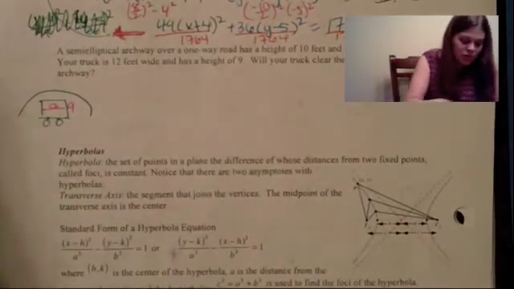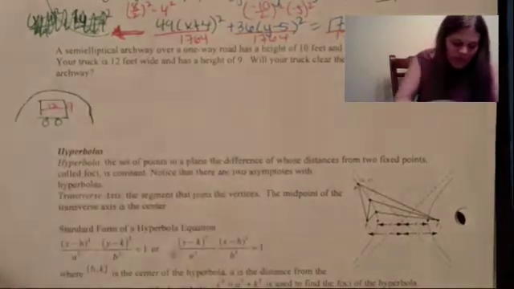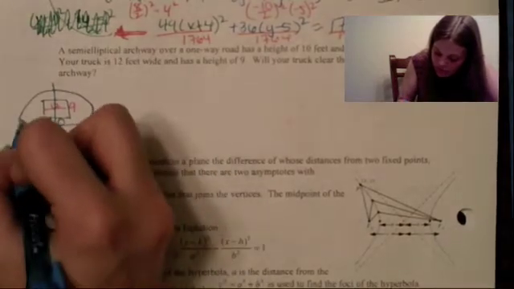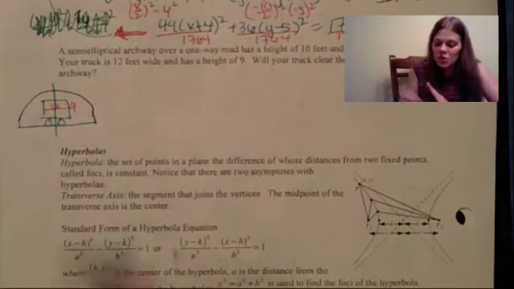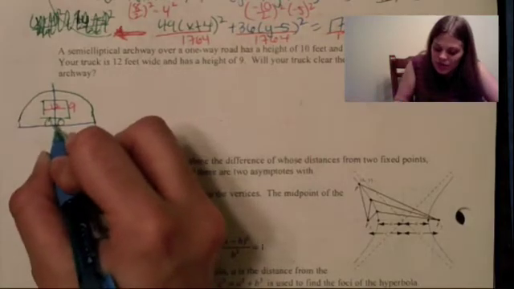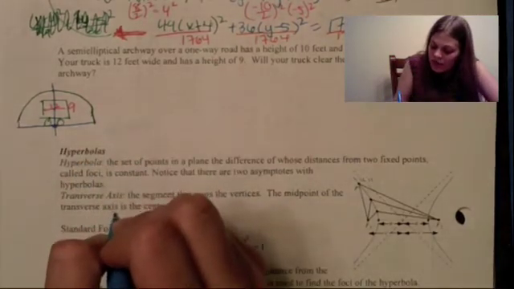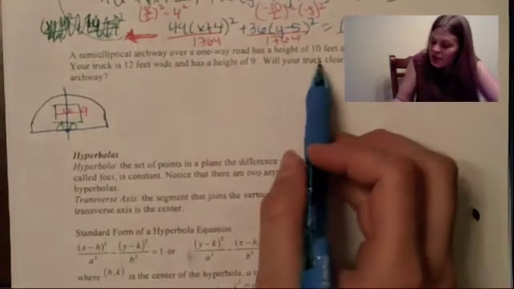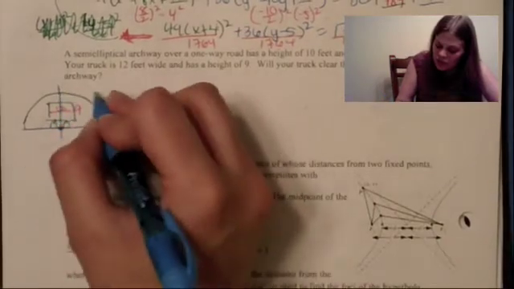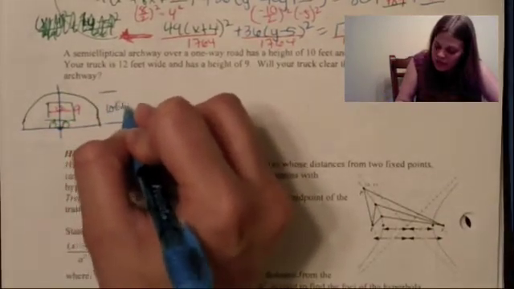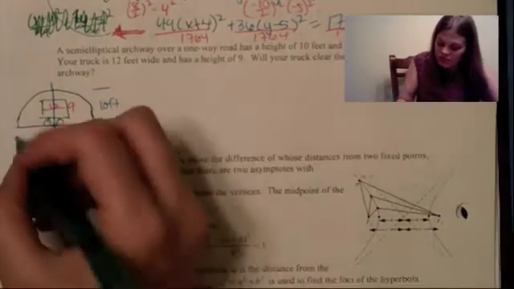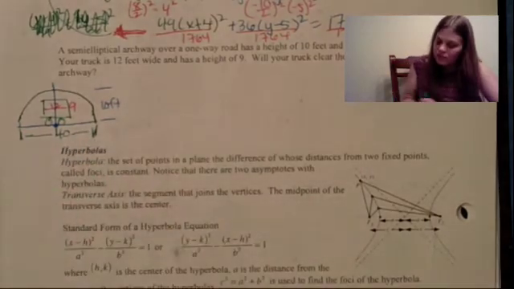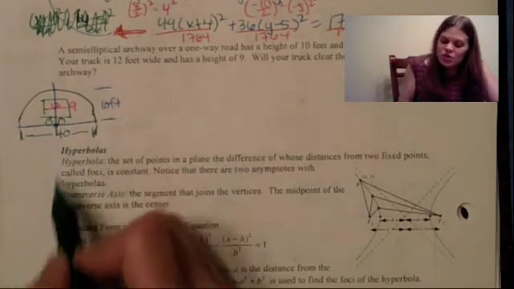And so we're going to impose an axis on our picture with our elliptical archway. Okay, so we're going to put our center at 0, 0. It has a height of 10 feet, so from here to here is 10 feet. And it has a width of 40 feet, so from here to here is 40. Okay? So the question is, is the truck going to clear it?